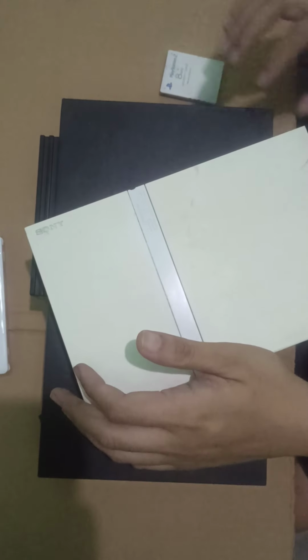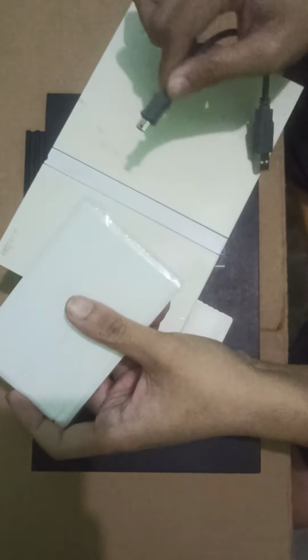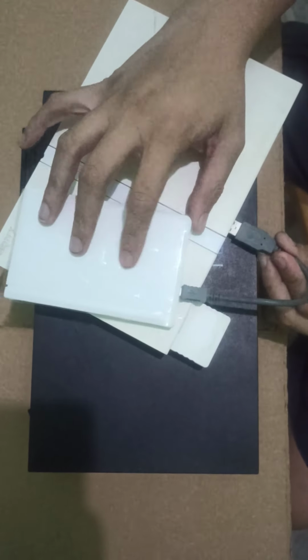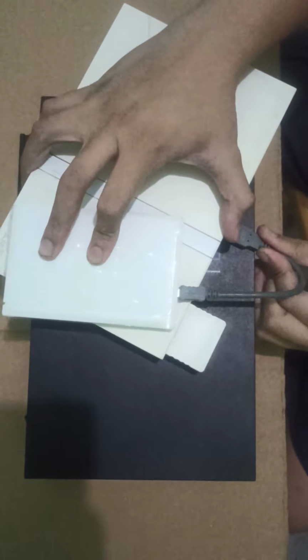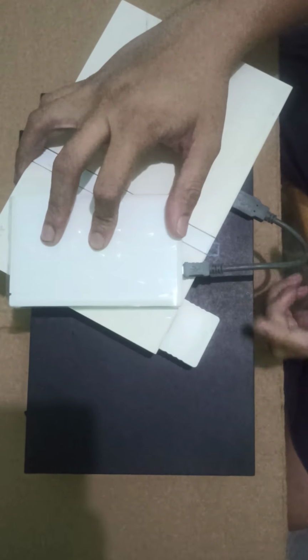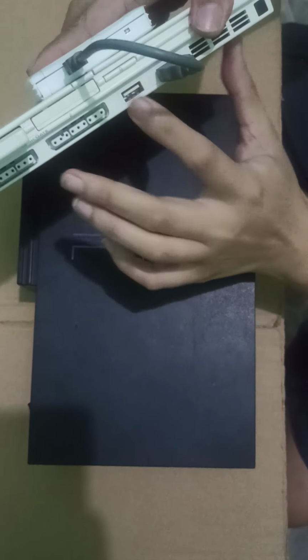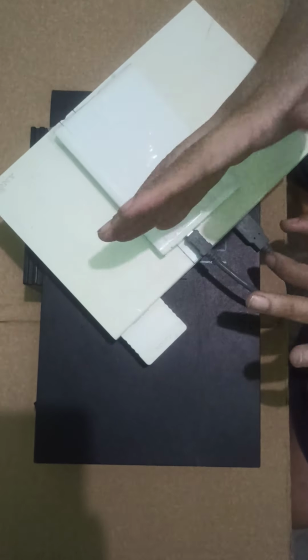For the PS2 Slim, usually this is caused by the hard drive not being inserted firmly. So what we're gonna do is plug everything back in again, or try the other port. It doesn't matter which port, but we prefer the one on the left, the leftmost one.